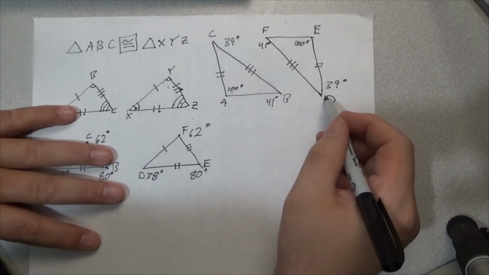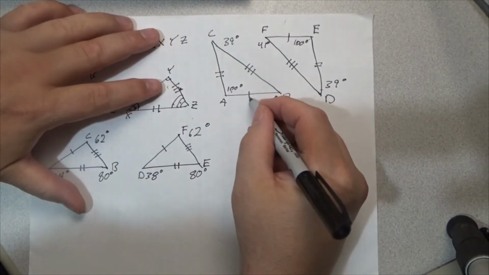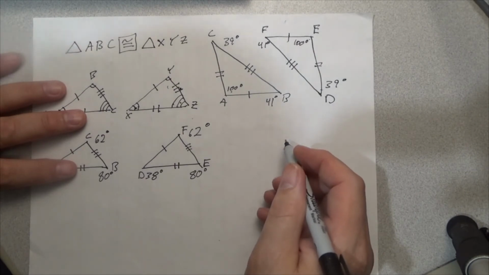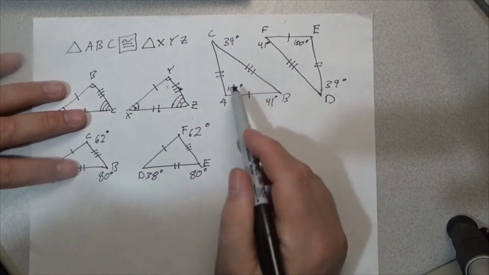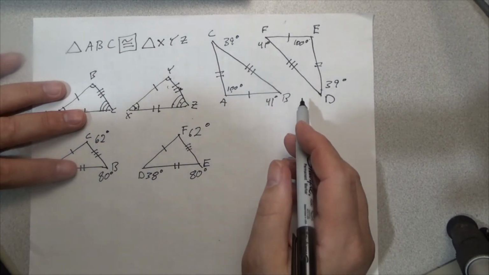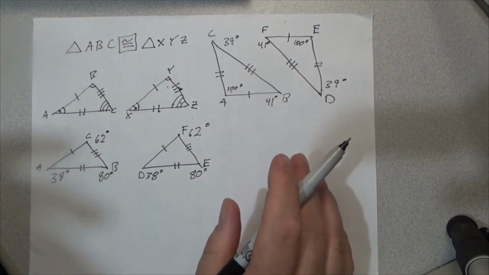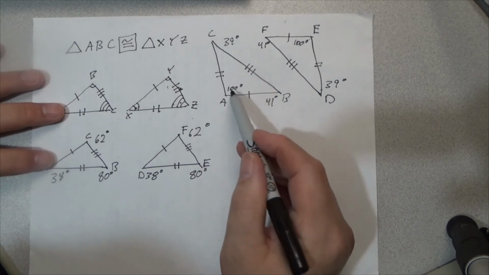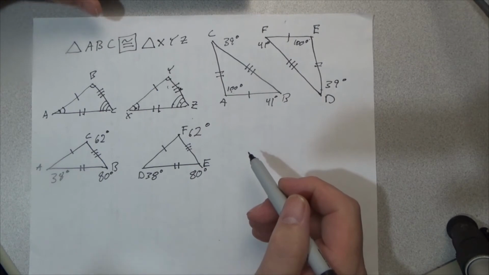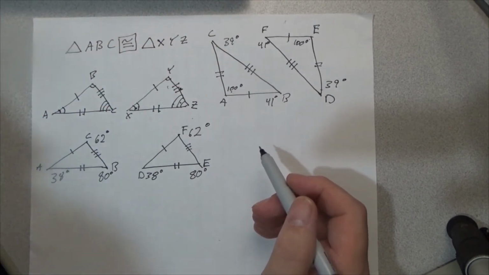And then this side and this side are corresponding sides. Once again, they're telling us that these two are congruent triangles. So it doesn't matter how we orient them, as long as we understand the equal angles, the corresponding angles.